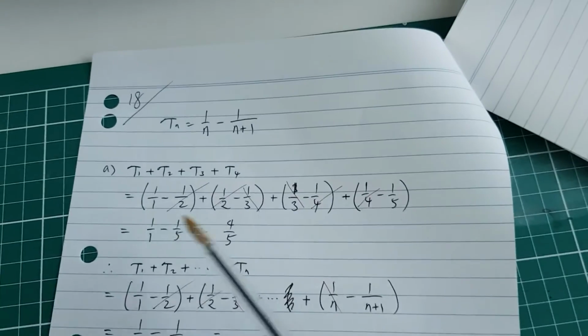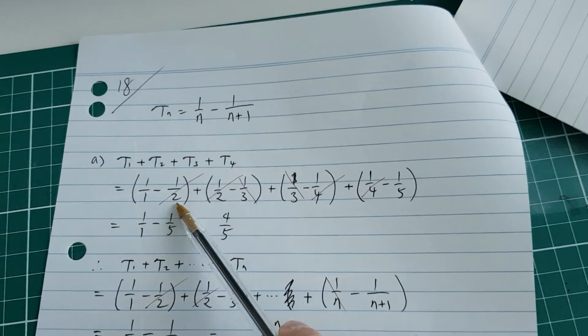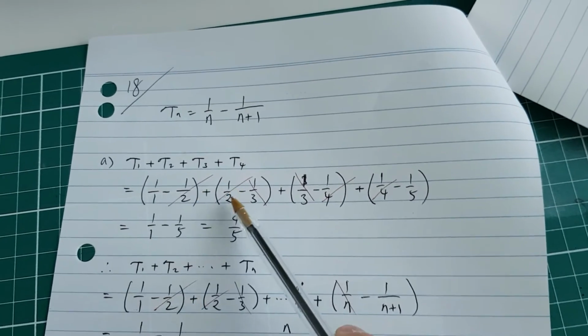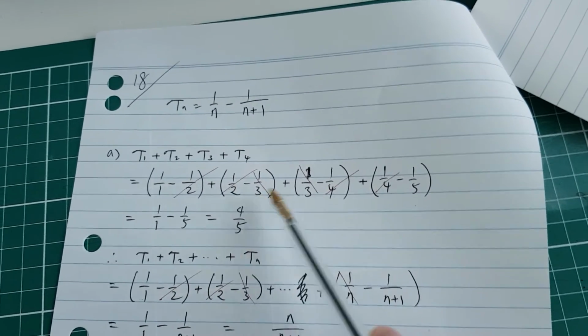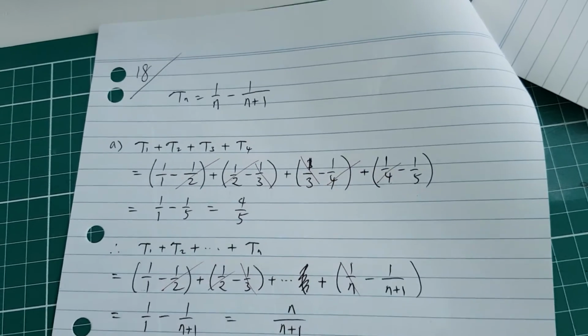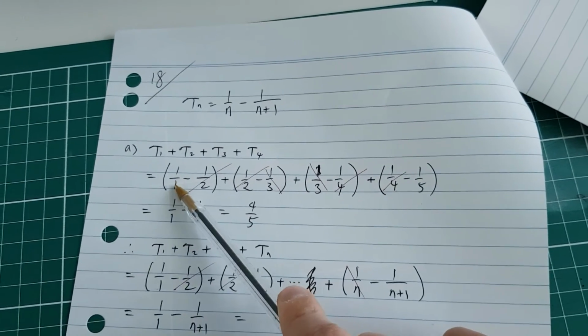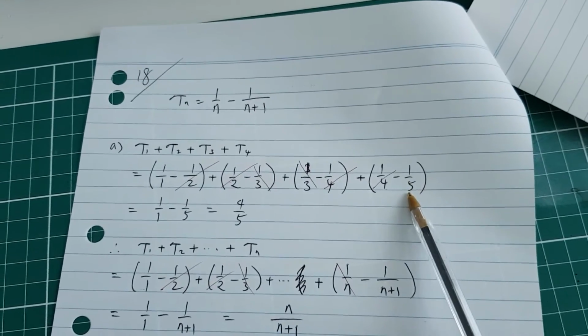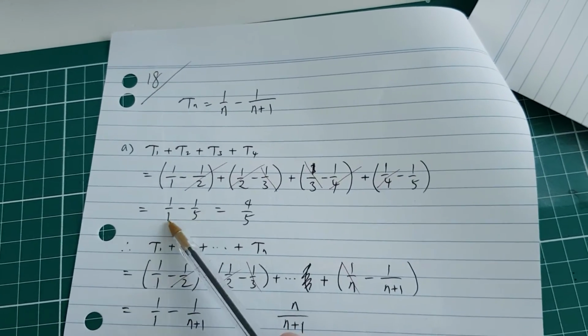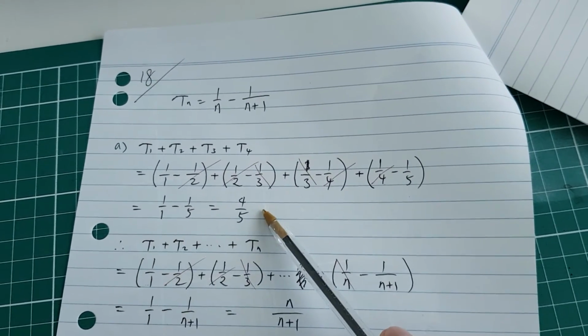All right, but have a look at the pattern here. This negative half cancels with this half. Negative third cancels with that third, and so on. So you can see that only the first and the last term survive. So that's one takeaway: the sum is 4/5.